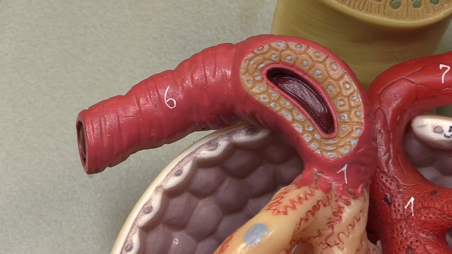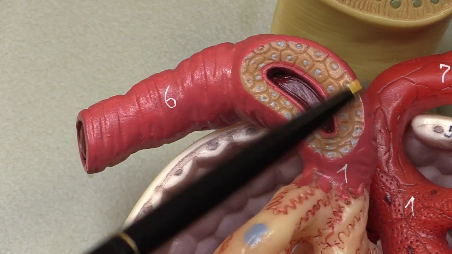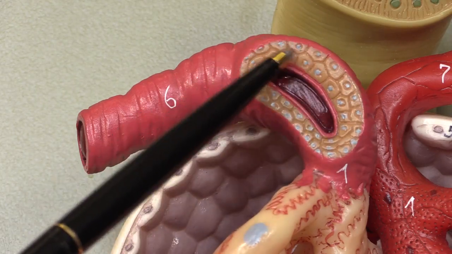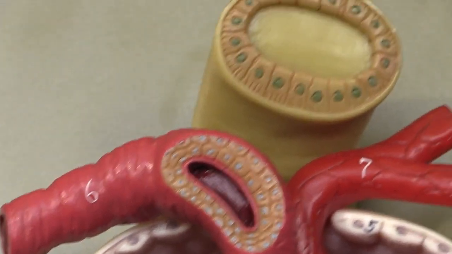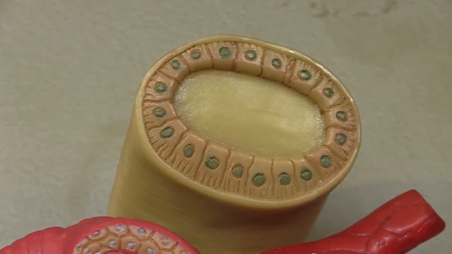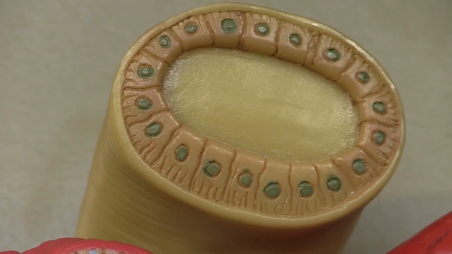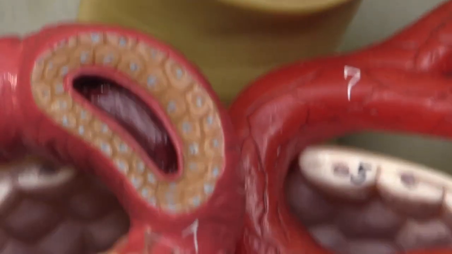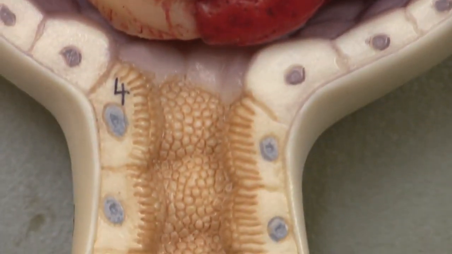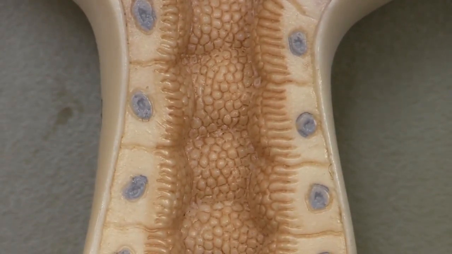But for now, we notice that these cells, these granular cells that form the juxtaglomerular apparatus, are in close proximity to this structure perched on top here. Now, this structure is actually the distal convoluted tubule, or the start of the distal convoluted tubule, of the very same nephron that started there at the bottom.